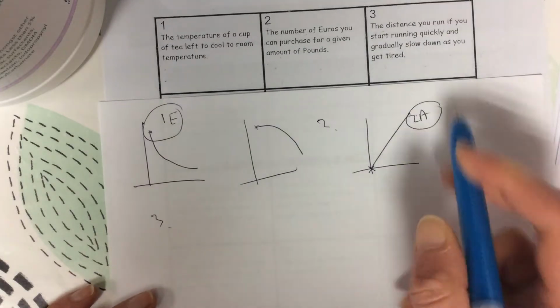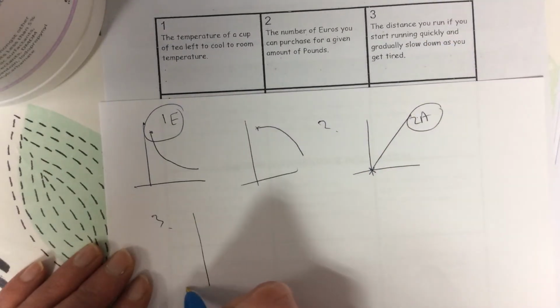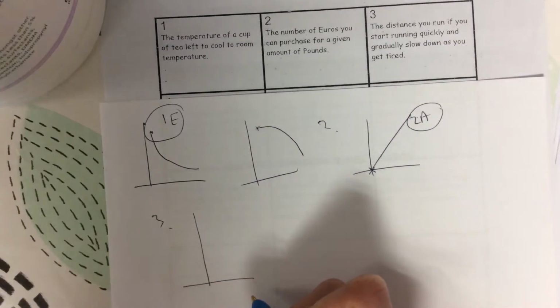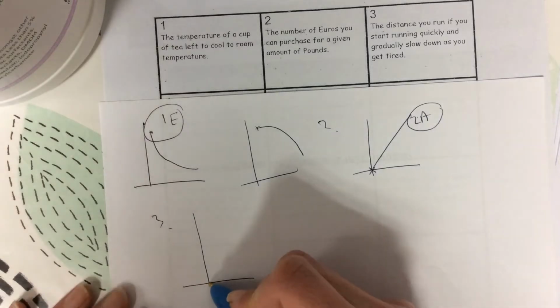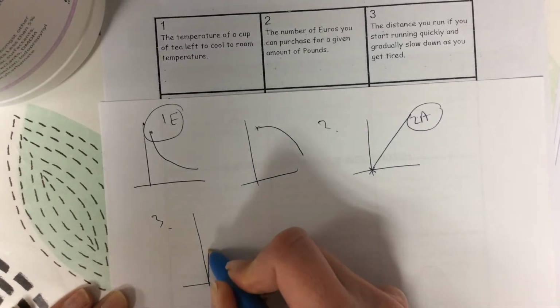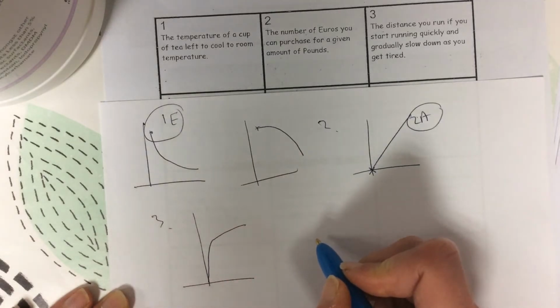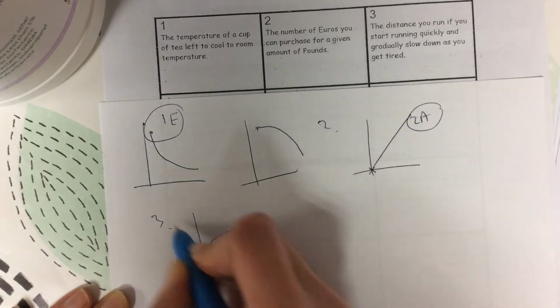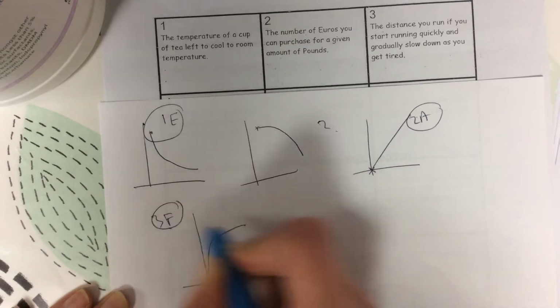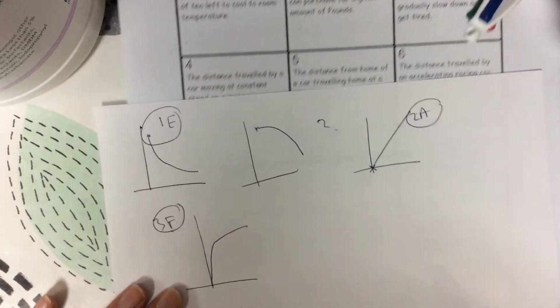Number 3, the distance you run if you start off quick and you gradually slow down. So you start off with no distance, you're going really quick, and then you slow down. So I think that would look like graph F. So I think 3F goes together. Again, you could argue something different.